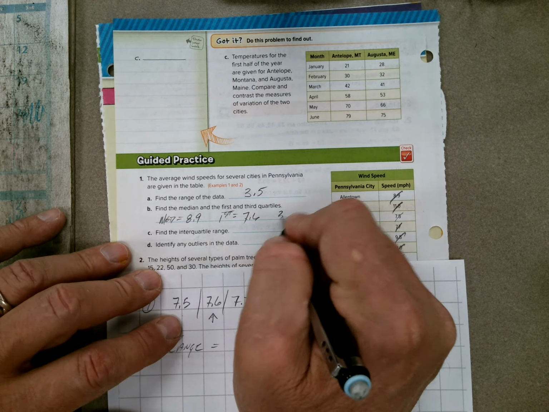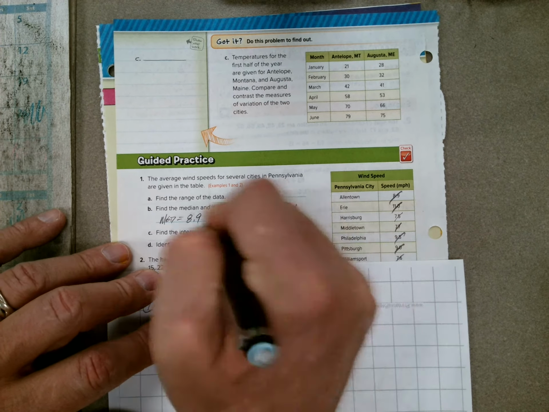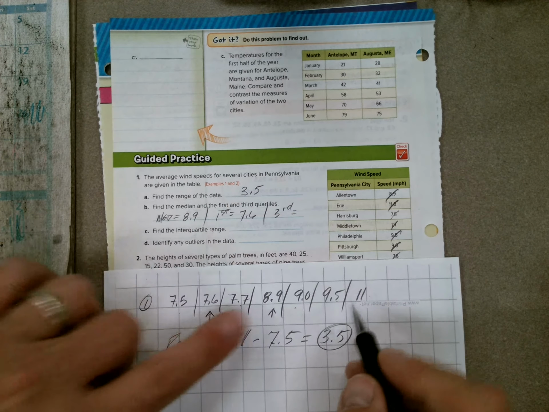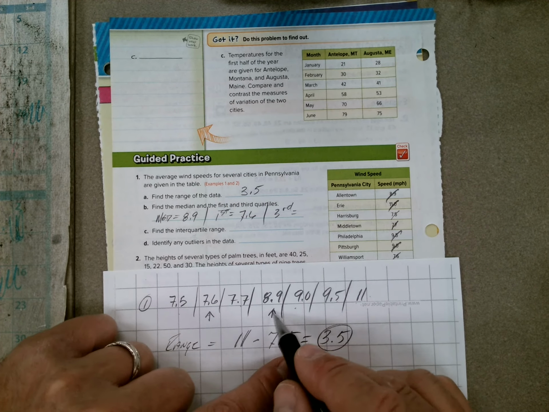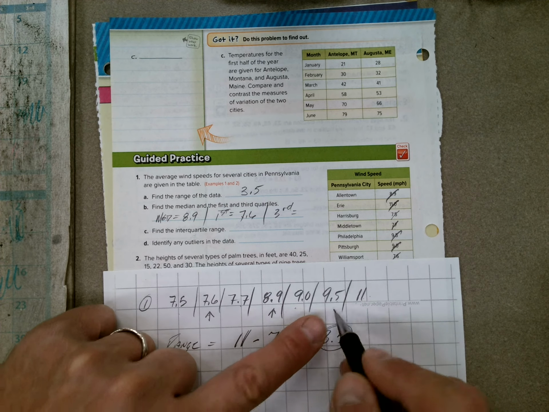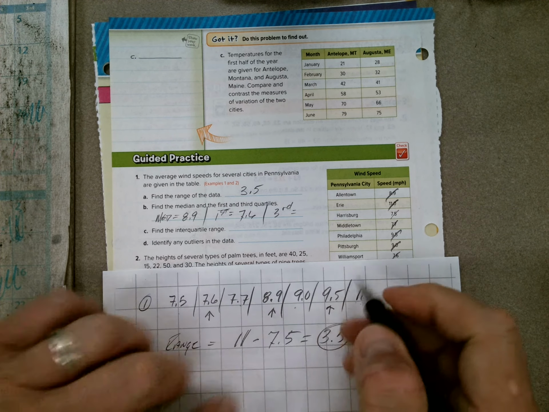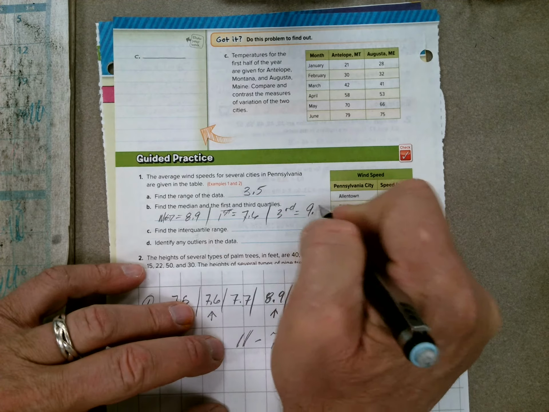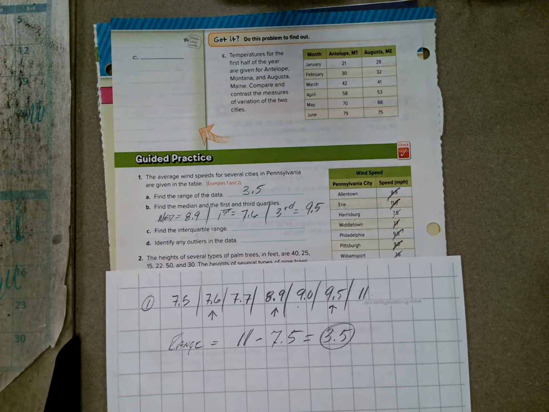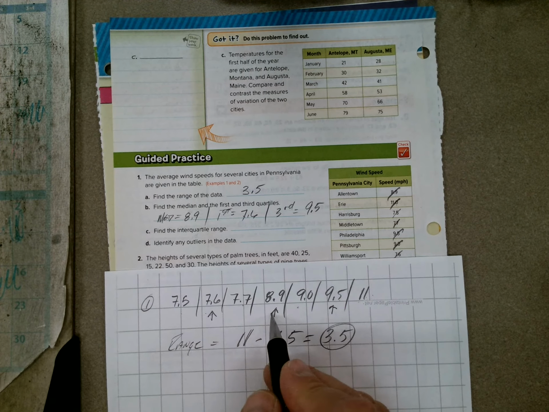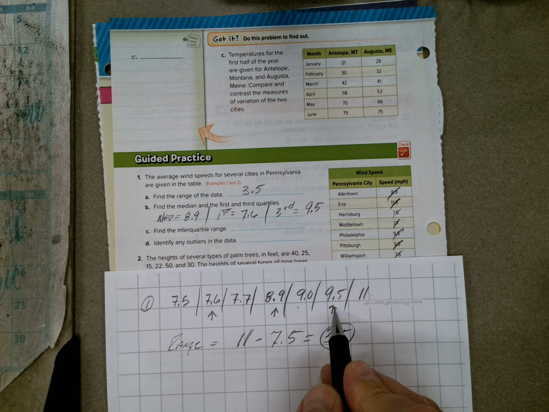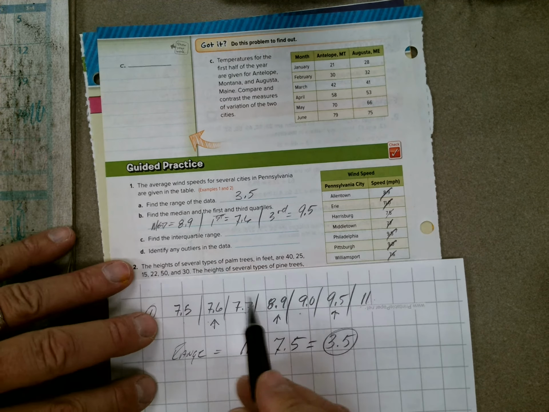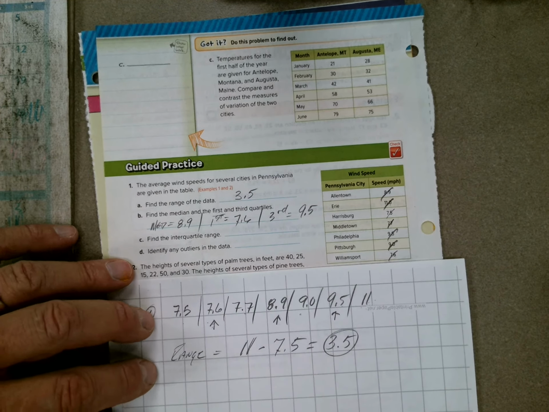To find the third quartile, I'm going to separate these. We find the median of the top half. We don't use the median, we come to the right. And there it is, 9 and 5/10. First, median, third. First, second, and third quartile. Think of it: we split it up into 4 groups.